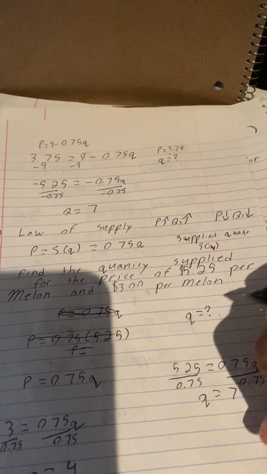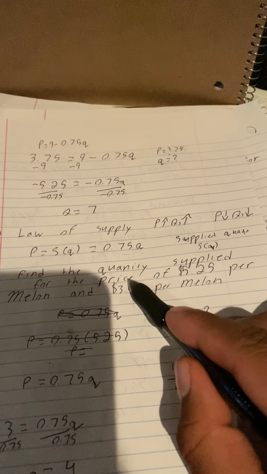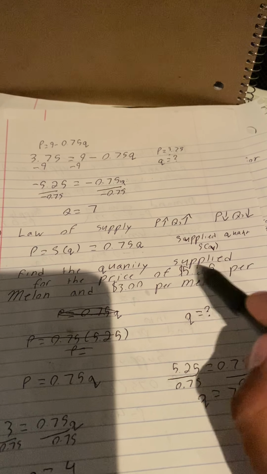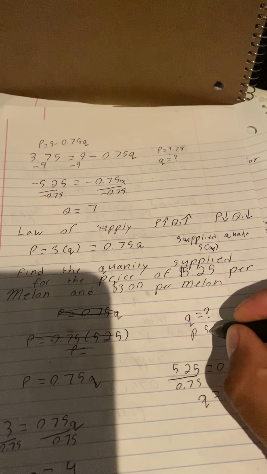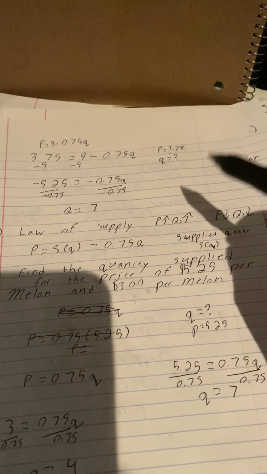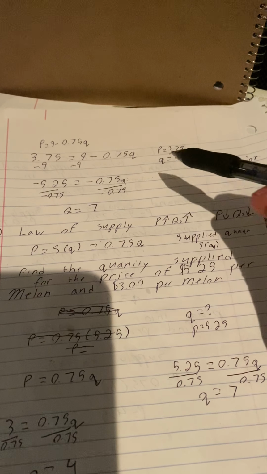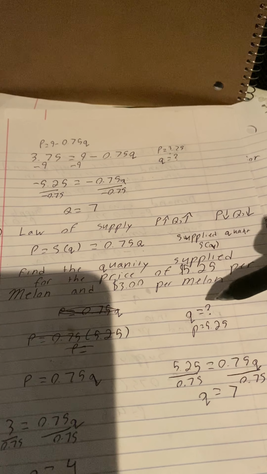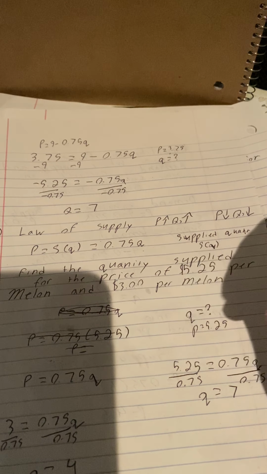Q is something we need to figure out. But we know the price. The price is given to us. Price of $5.25 per melon. We use the same thing as we did before. We plug into the machine the info we have.